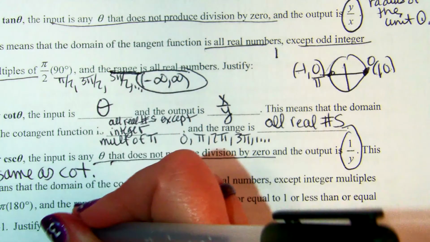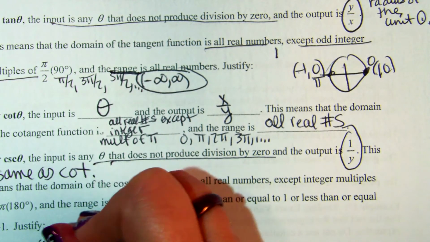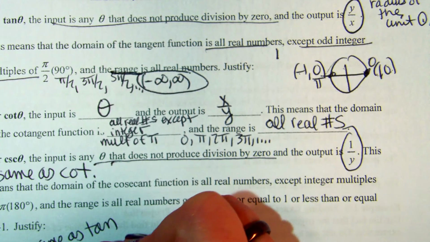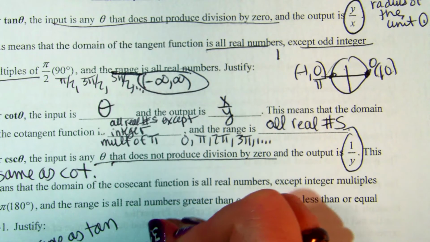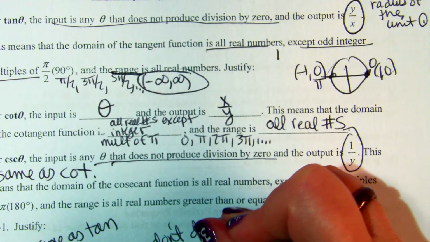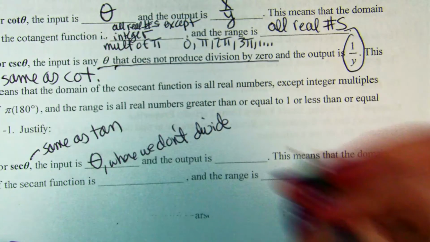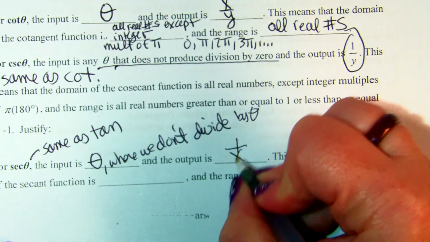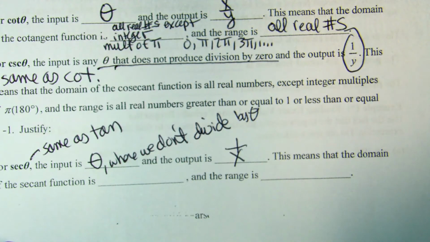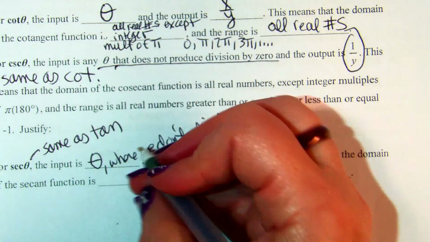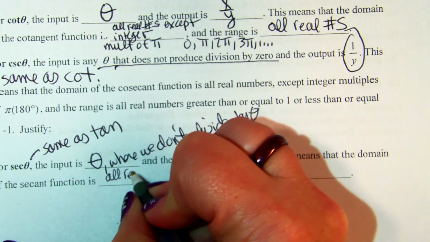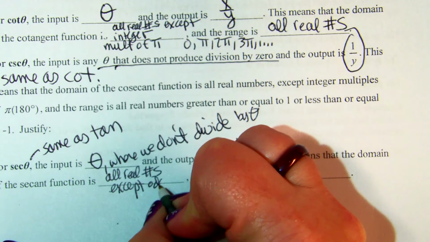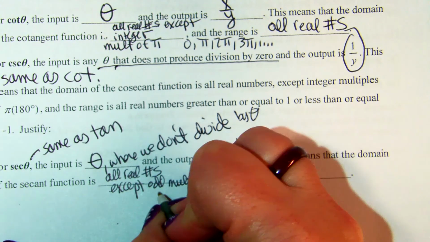And this one for secant is the same as tangent because the input is theta where we don't divide by 0. The output is 1 over x, so that's the same as tangent, because tangent is y over x. So the domain of secant is all real numbers except odd multiples of pi over 2, the same as tangent.